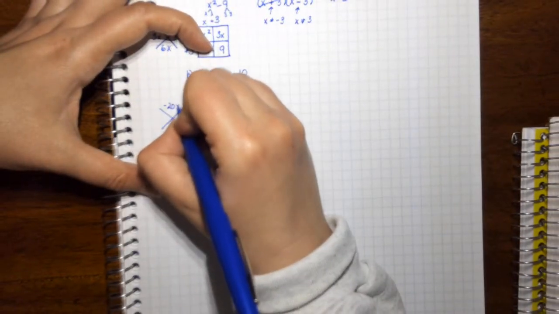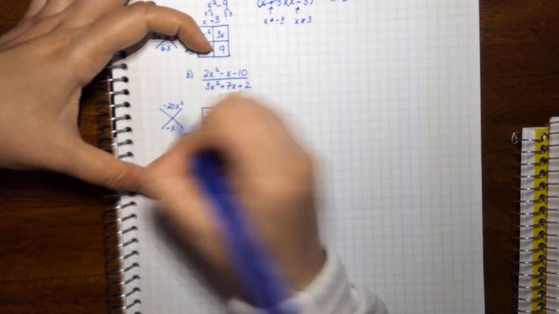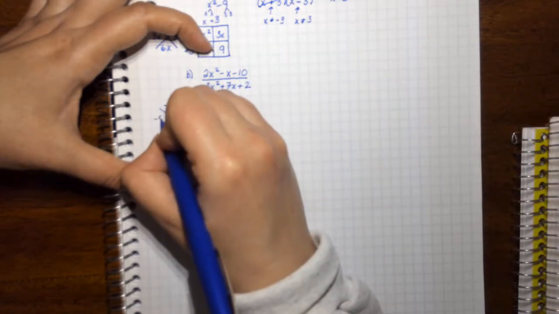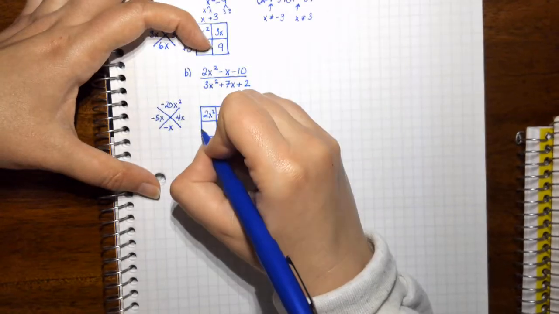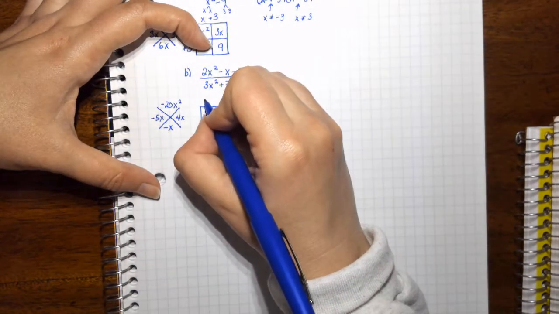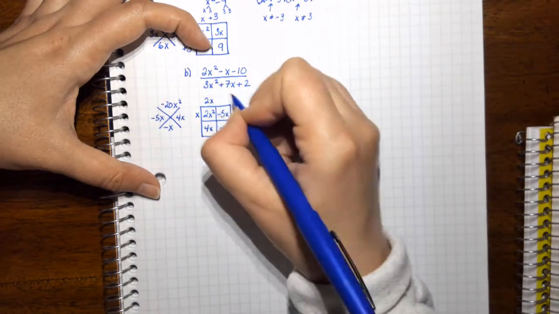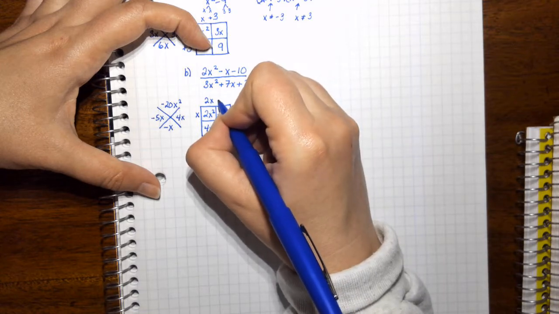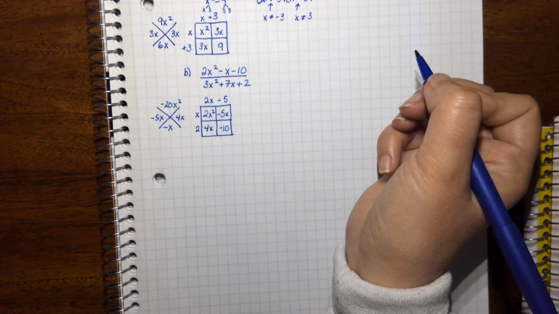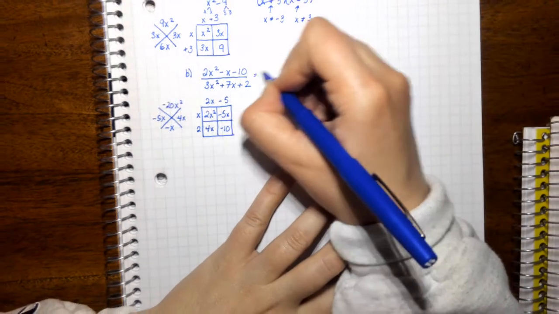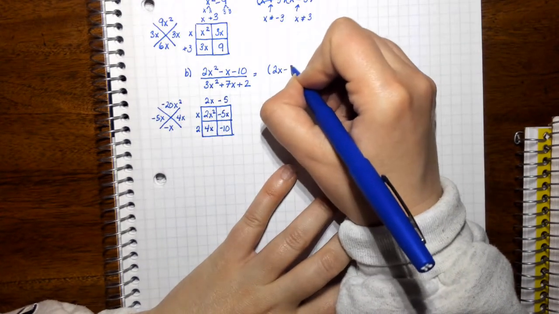Two x squared, negative 10, negative 20x squared, negative x, negative 5x, 4x, 2x, x, minus 5, 2. Okay, that's my numerator.